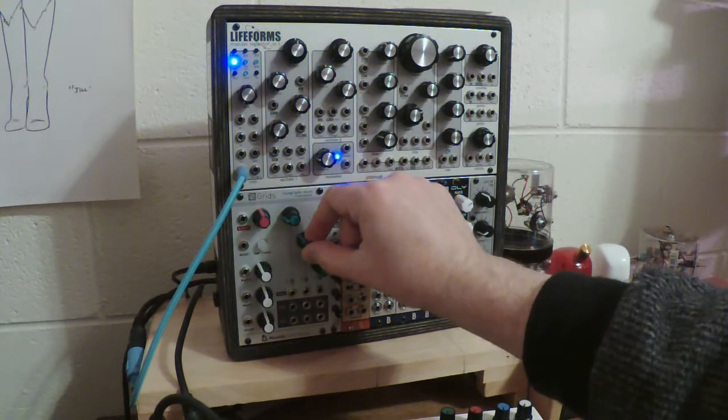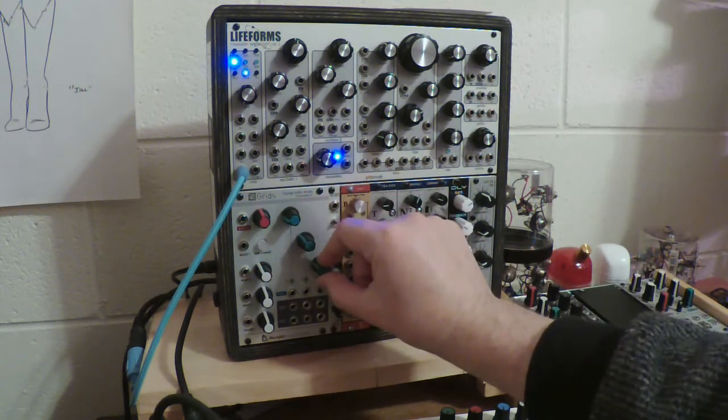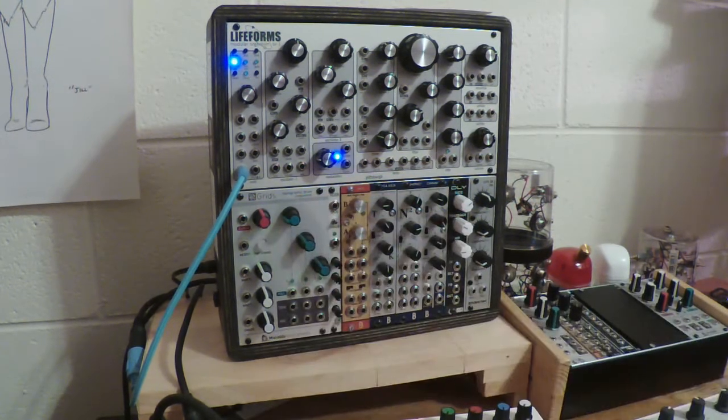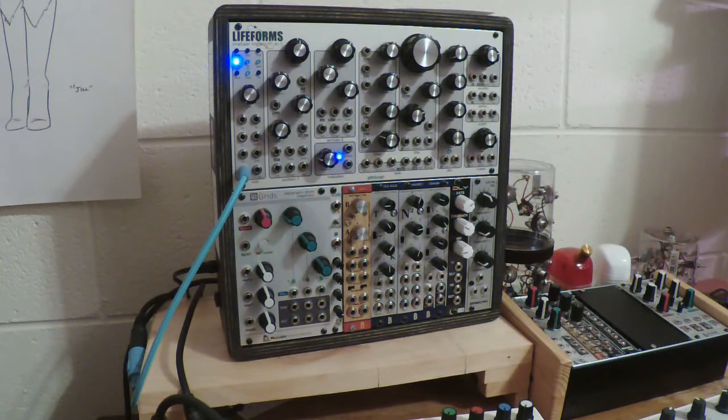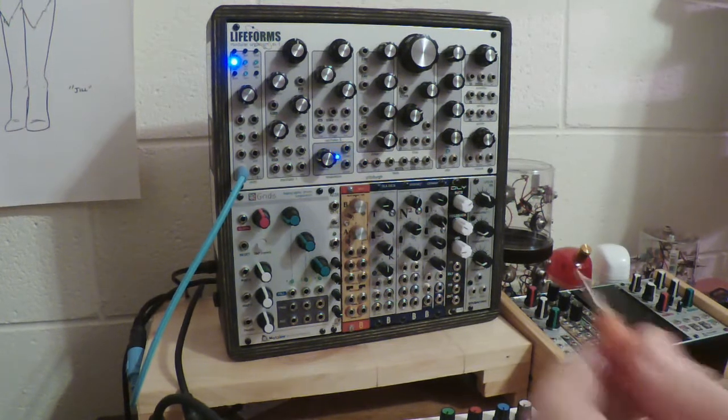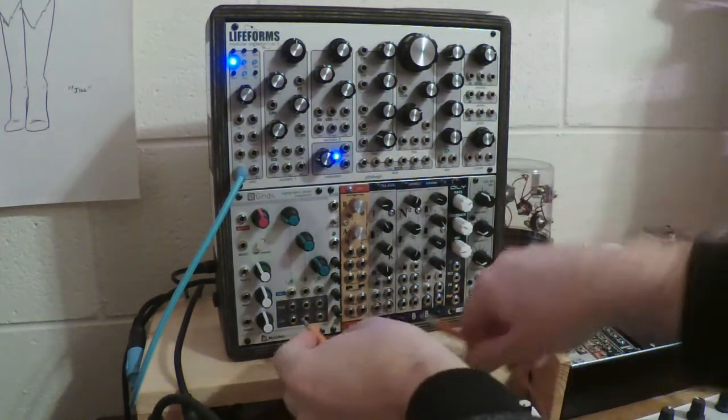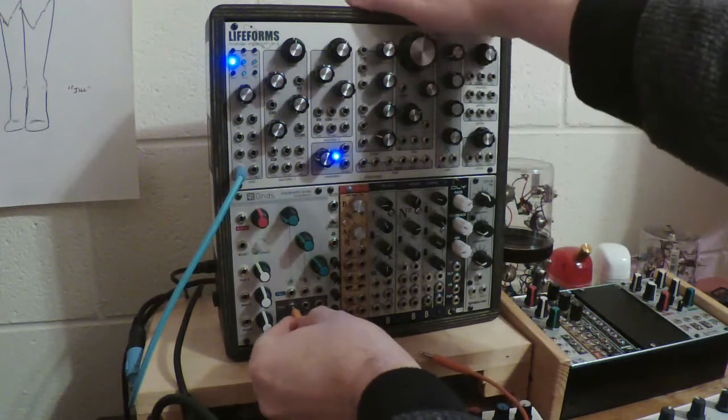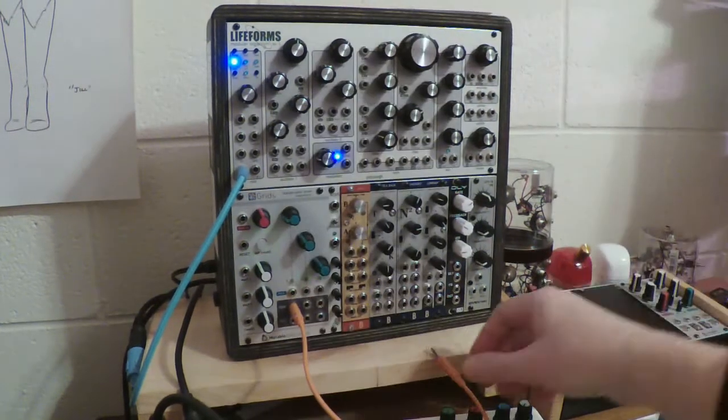And then, you know, you could turn this one up and turn that one up, and I have my lights all blinking. Aren't they pretty? Grids doesn't make any sound, so you cannot hear it by itself. It's a trigger signal generator. And to make any noise, we have to send this trigger out to something else that will produce a sound.